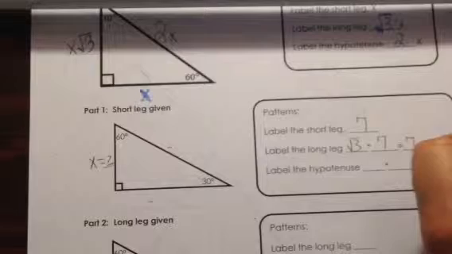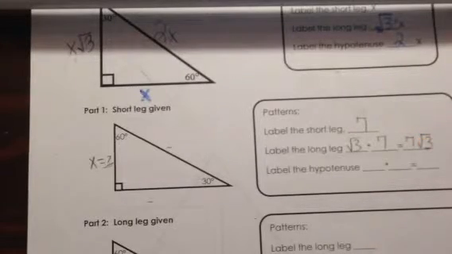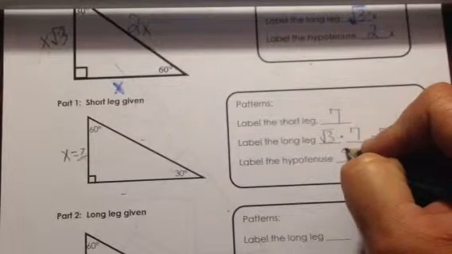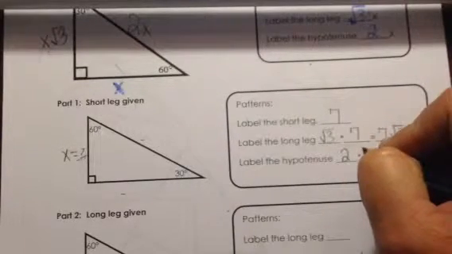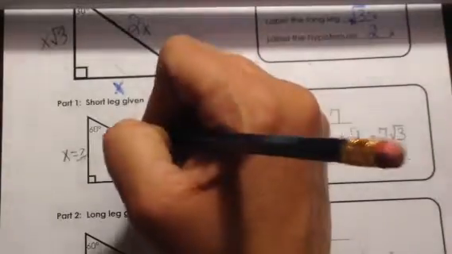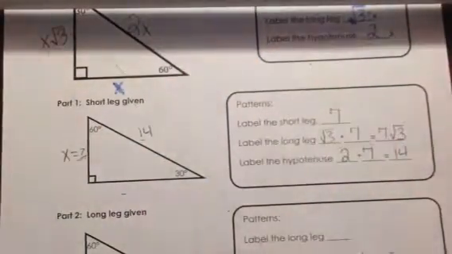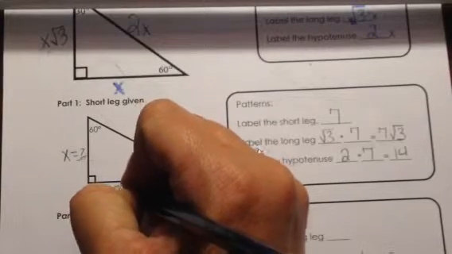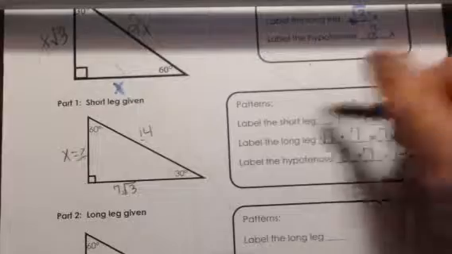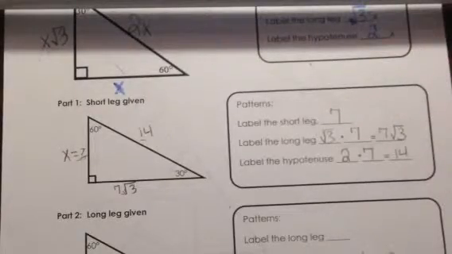So it's going to be 7 square roots of 3. And the hypotenuse is 2 times X, which is 7. So the hypotenuse would be 14. And this is 7 square roots of 3. So it's simply a pattern that you follow.